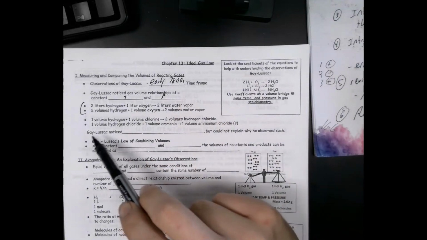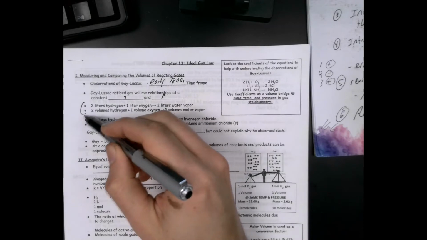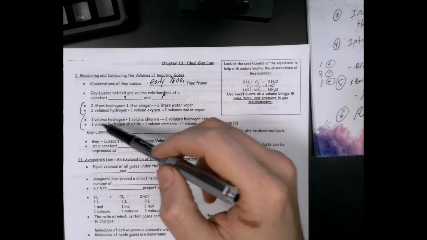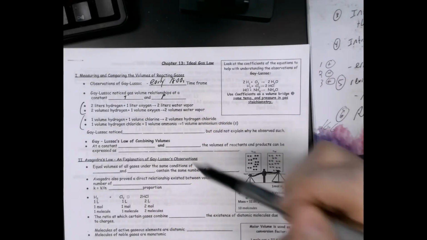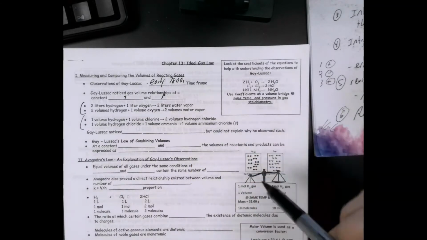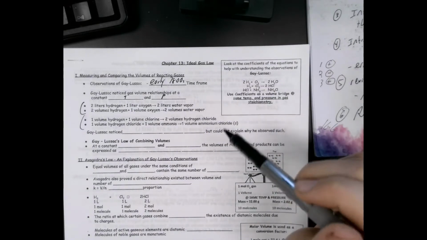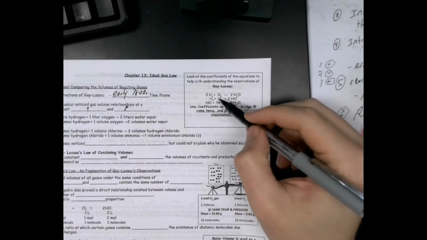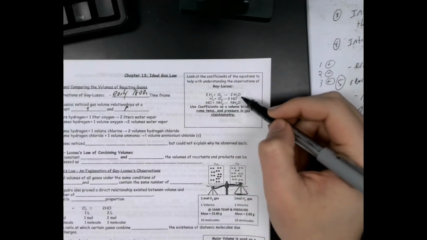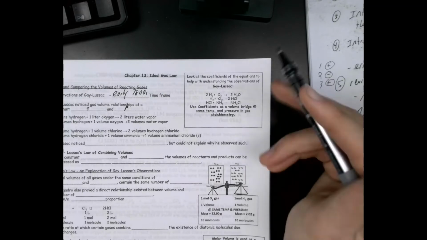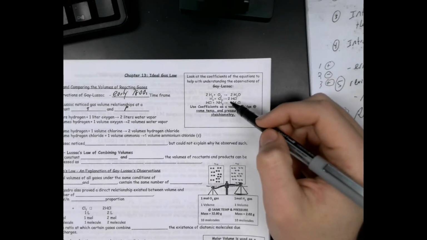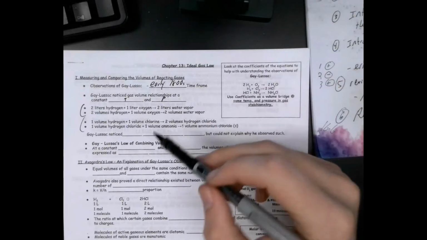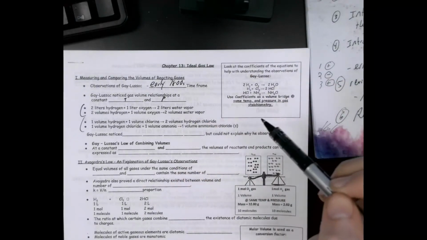We see the same thing here in a different example. You have 1 liter of hydrogen plus 1 liter of chlorine produces 2 liters of hydrogen chloride, or hydrochloric acid if it's in solution form. Up here we have it written out: 1 mole of hydrogen plus 1 mole of chlorine produces 2 moles of HCl. Again, these mole ratios also hold when it comes to the volumes of these gases. It's the same thing with just a different reaction.